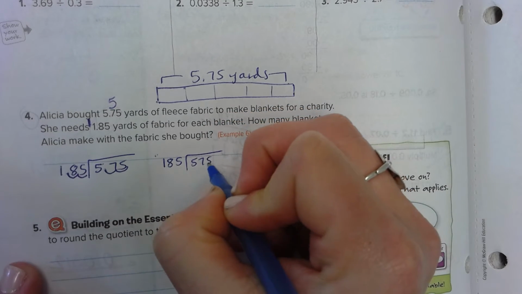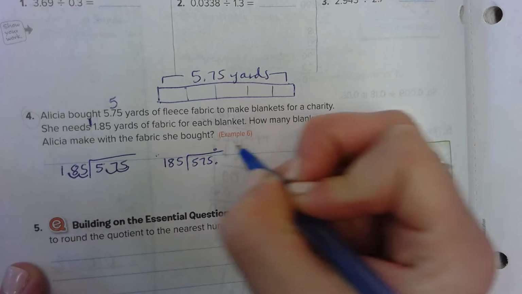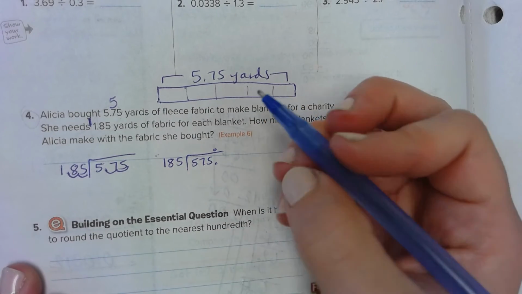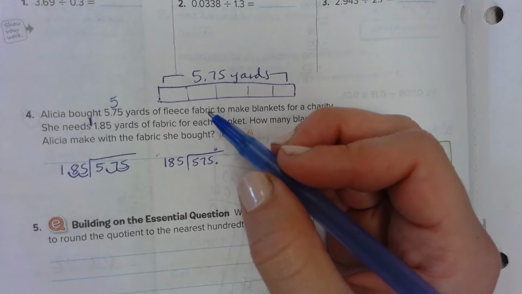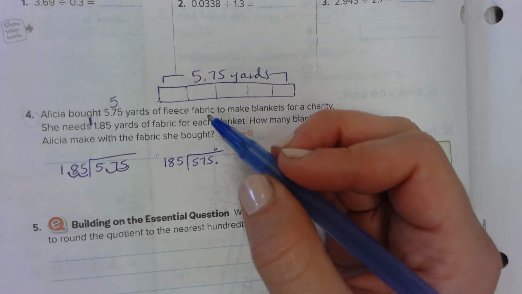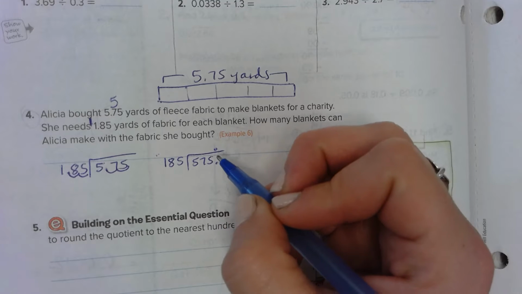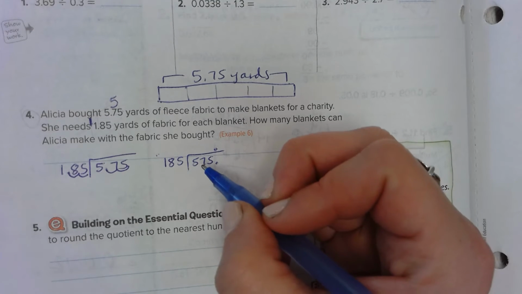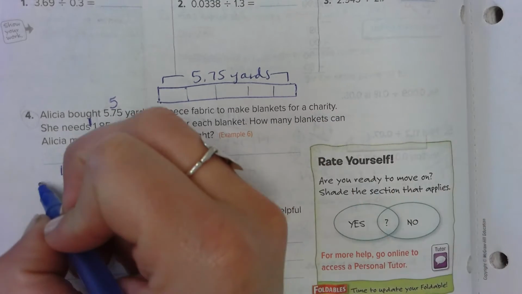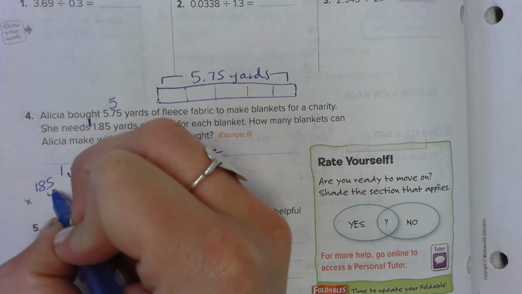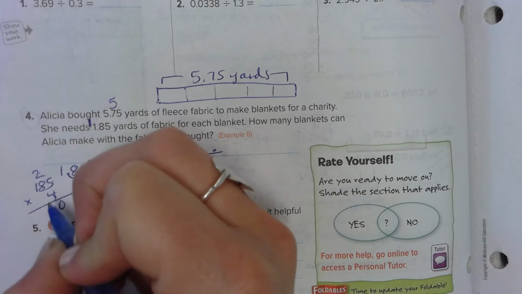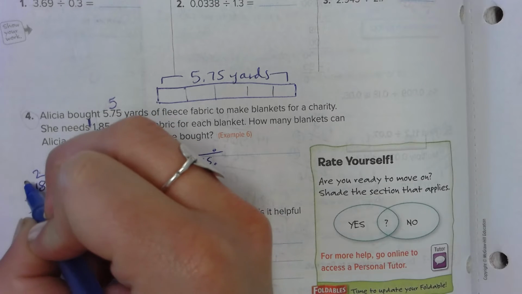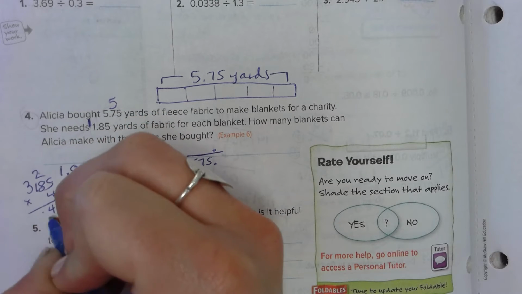Now I know that 185 is pretty close to 200. So that means I probably can't quite put 5. If this was closer to 100, I could easily put 5. But let's see what 185 times 4 is. 4 times 5 is 20. 4 times 8 is 32, plus 2 is 34. 4 times 1 is 4, plus 3 is 7. 740.